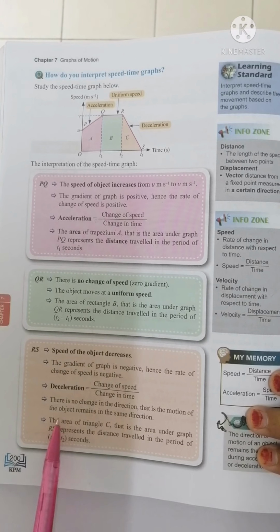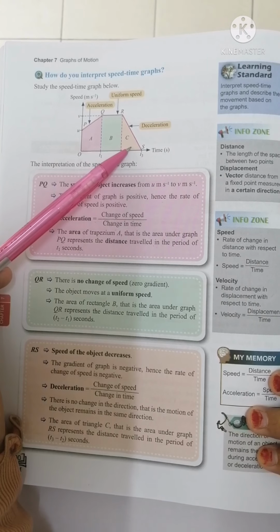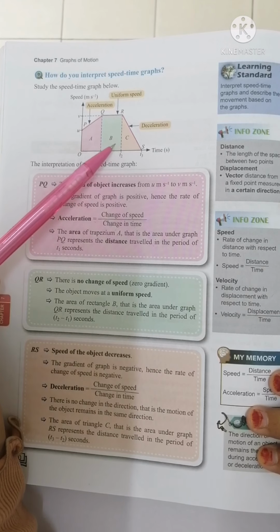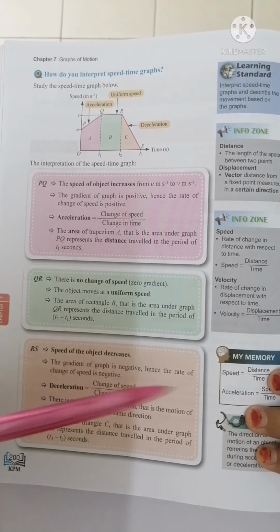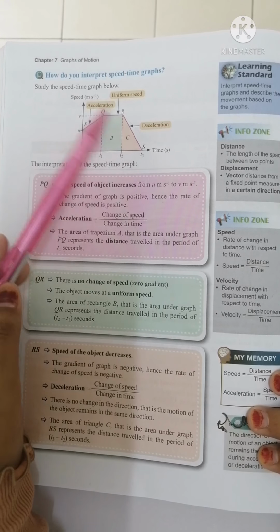So the last one is the area of the triangle C, the pink one here, represents the distance traveled from the period T2 until T3. That's it. That is how the interpretation for the speed time graph works.